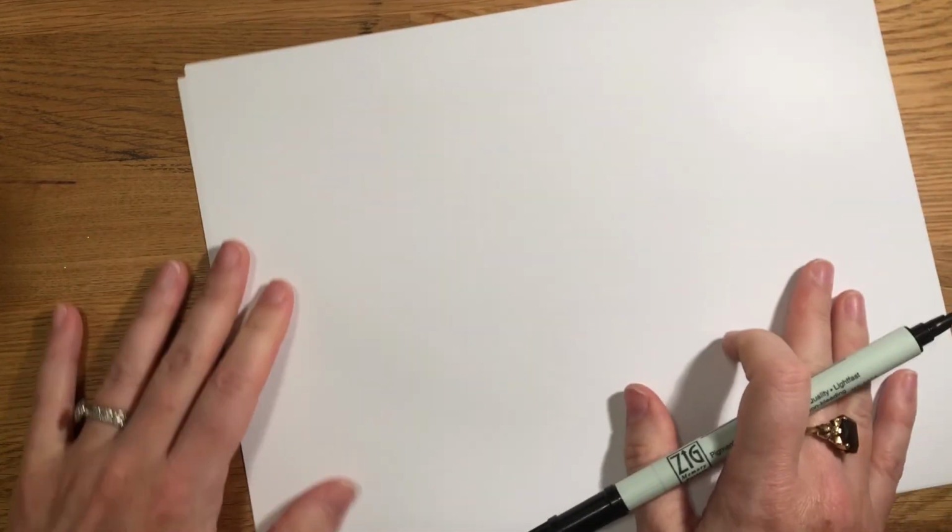Hello, artists. I'm going to show you one way to draw a gingerbread house. There are many ways to do it because there are many different types of houses. I'm just going to get you started on a basic design, so you can always do your own thing.